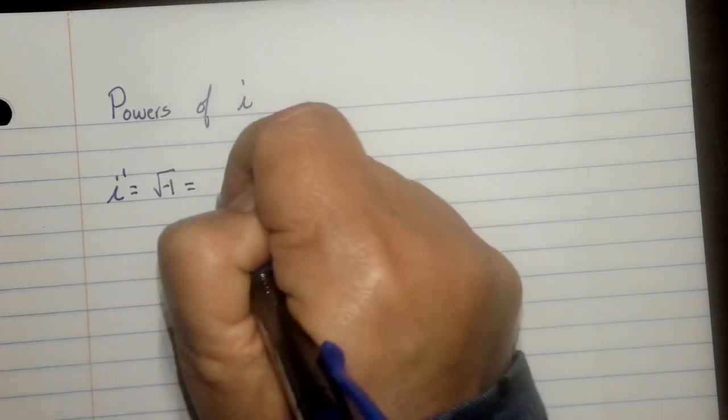Alright, so we're going to start with just I, which would be I to the first power, and that is equal to the square root of -1, but I'm just going to say that's just I, right? I to the first power is I. Well, what if I take this equation here and I square both sides?